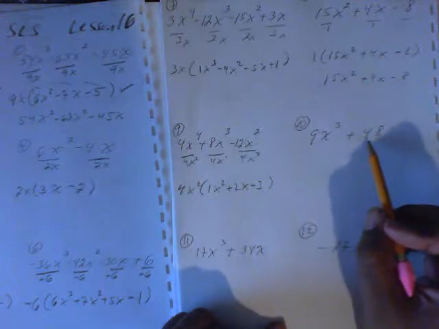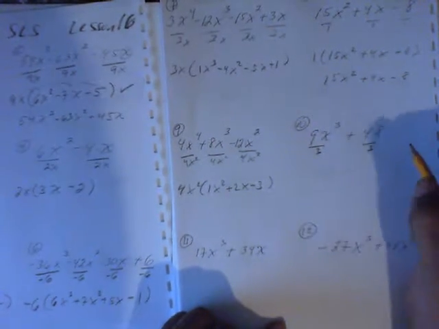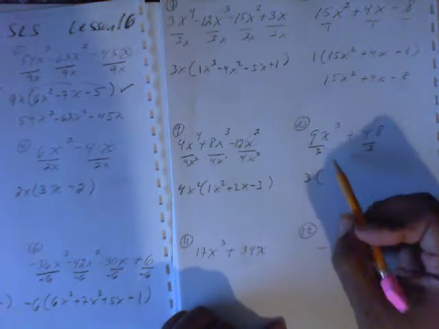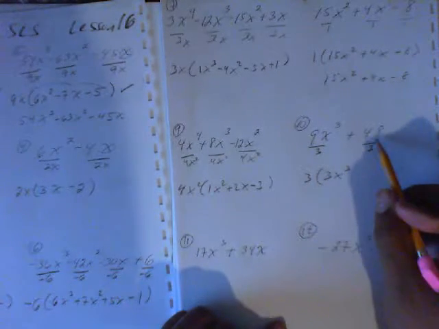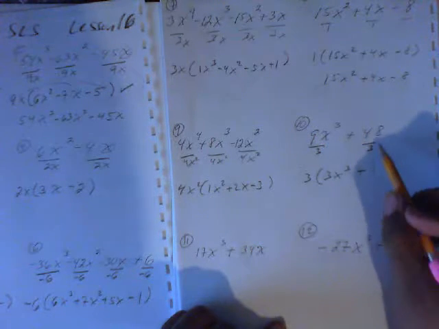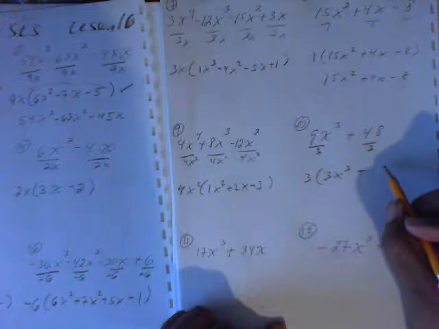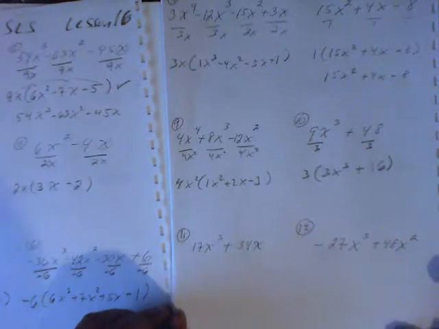Okay. A 9 and a 48 both can be divided by 3. I think that's the largest number that we can divide them both by. So our greatest common factor will be 3. So this will be 3 times 9 divided by 3 gives us 3 times x to the third power. Positive 48 divided by 3, let's see, 3 goes into 4 one time, leaving an 18. And then 3 goes into 18 6 times. And there we are.